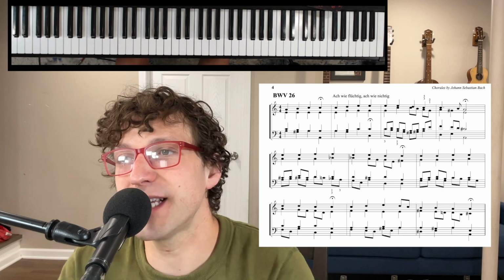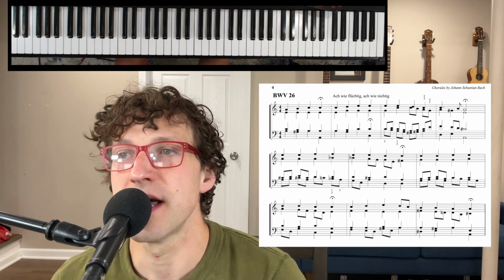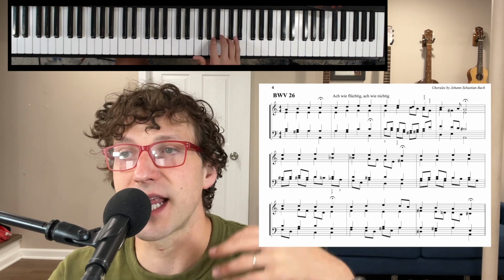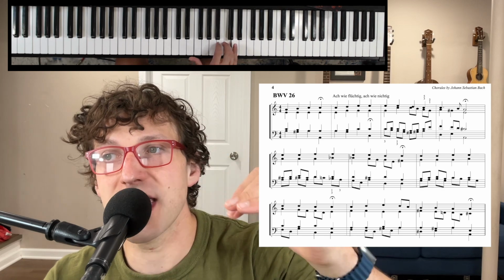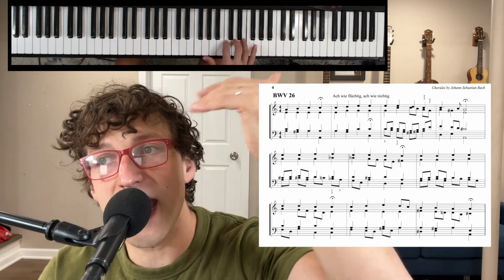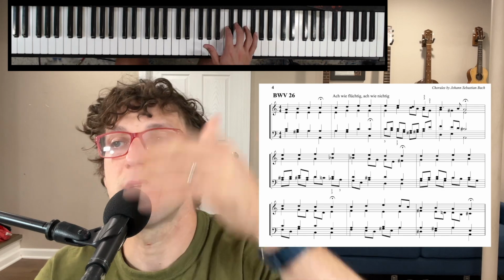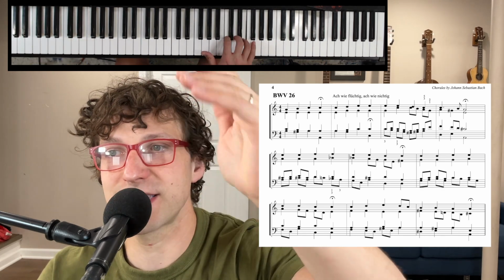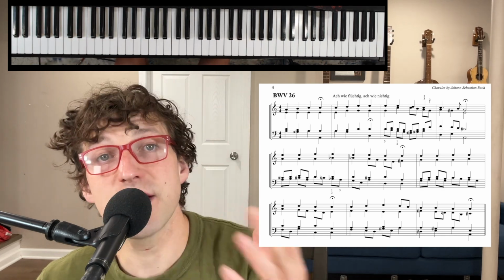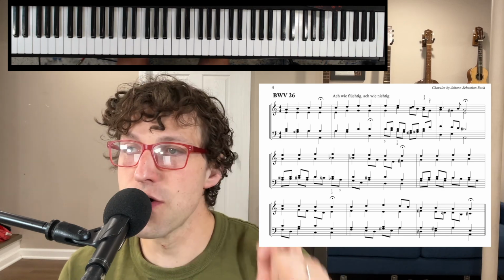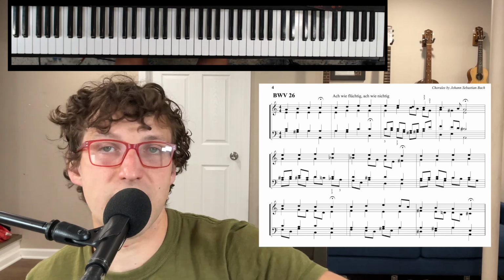And then sometimes these patterns turn into sequences. So, for example, the melody at the beginning, A, B, C, C, C, D, E, E. It's steps up, repeat the same note. Steps up, repeat the same note. Sequence, patterns, huge, huge helps to sight reading.